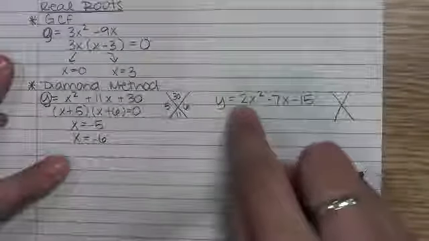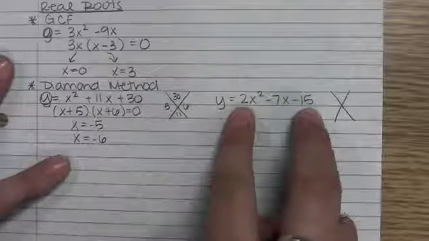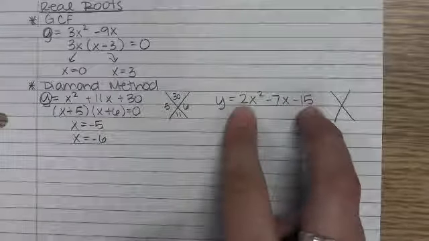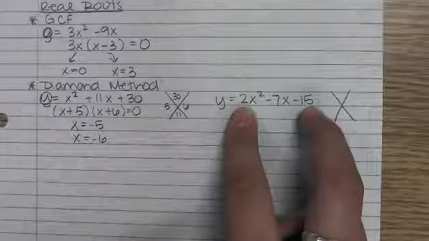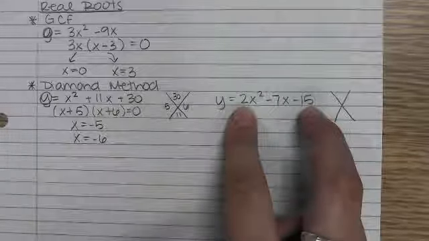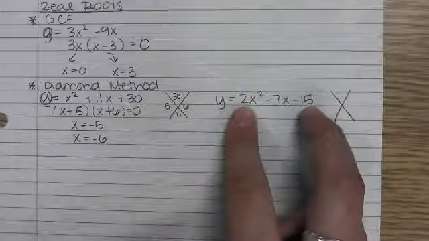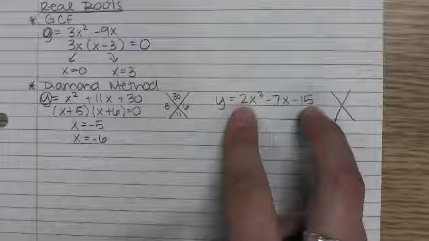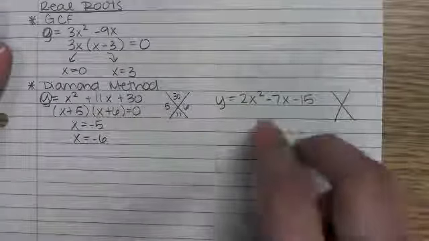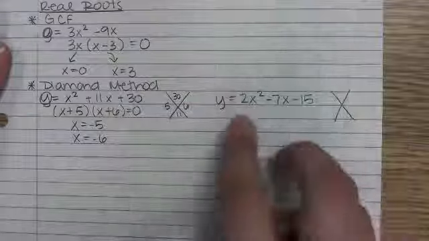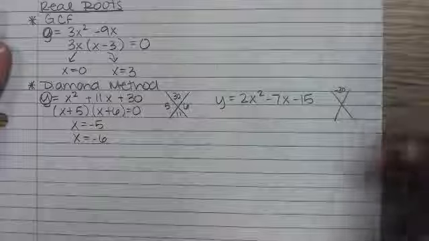Alright, so when we do this, anytime you have a coefficient here, you actually multiply these two numbers together. And I'm going to factor this a way that I think you have probably never seen before. It's called grouping. And the reason that we're going to do grouping is not because it's better or anything, but because it shows up in calculus. And this is pre-calculus, so it'll be good for you guys to be exposed to it at least. So 2 times negative 15 is negative 30.